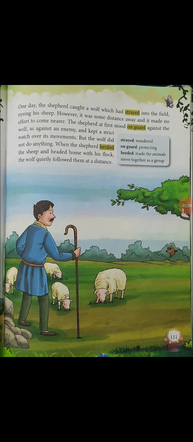So, one day, he took his sheep to the forest. At that time, the sheep were roaming here and there in the field, but there was one wolf. The shepherd saw a wolf over there. Strayed means wandered, roaming. A wolf was roaming near the sheep, and the shepherd had seen it. That wolf was looking at the sheep only, but from a far distance. The shepherd just got up from his position and guarded his sheep. He was afraid that the wolf might eat his sheep. But the wolf did not do anything.